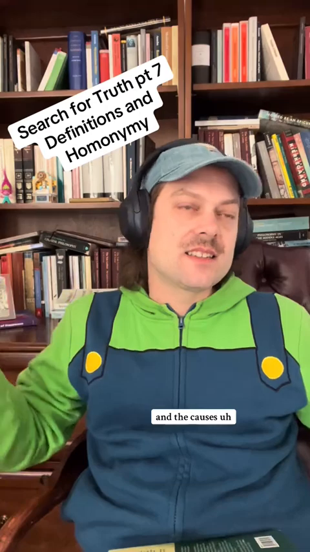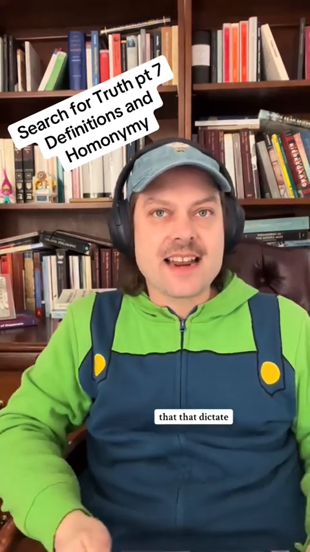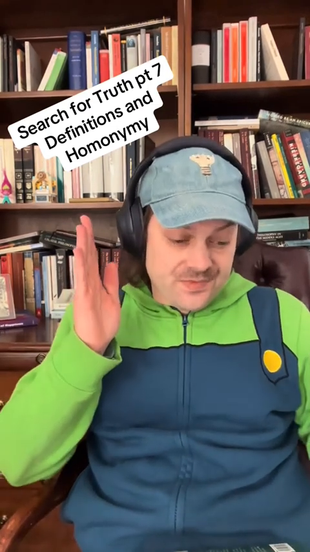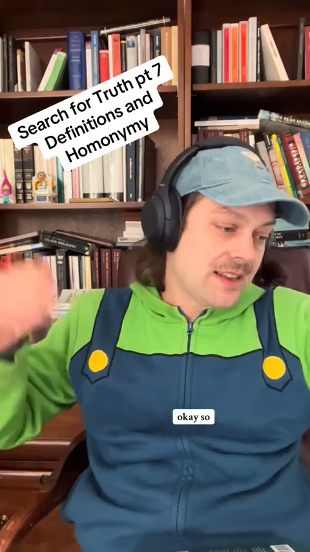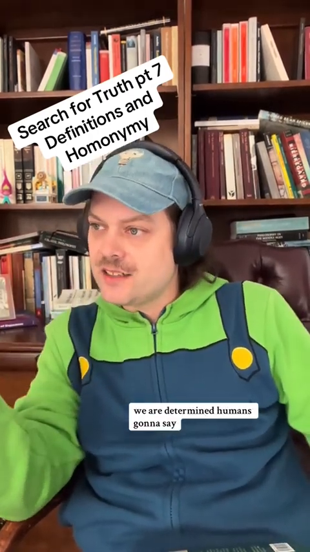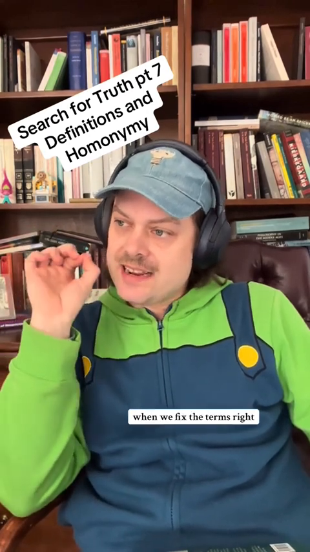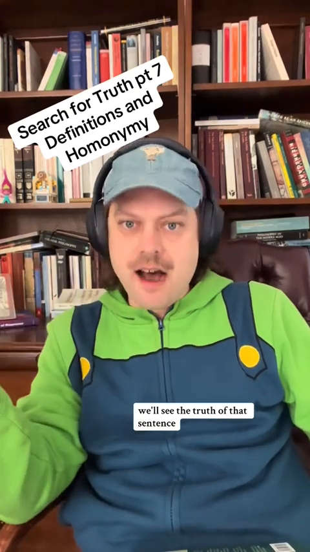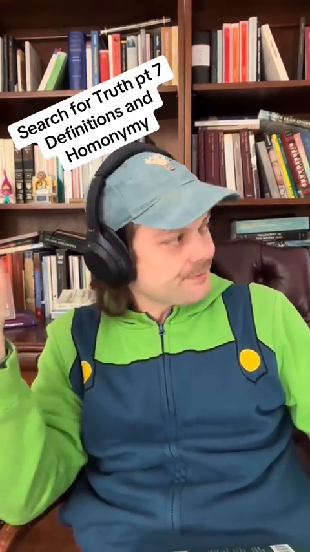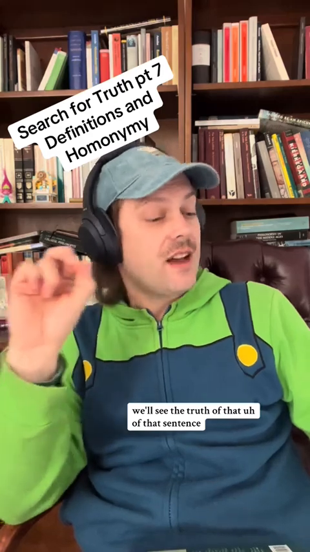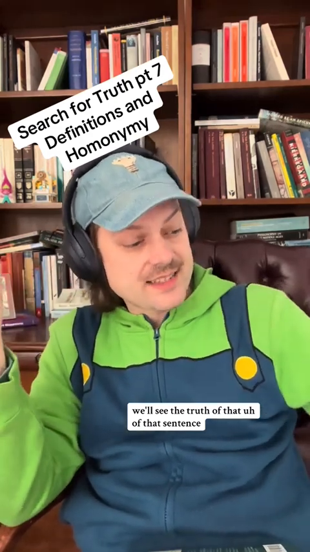And the causes that dictate what my situation is, and even what the actions are, they're not in my control. Okay, so there's a sense in which we are determined, Hume's going to say, when we fix the terms right, we'll see the truth of that sentence. And we are free. When we fix the terms right, we'll see the truth of that sentence.